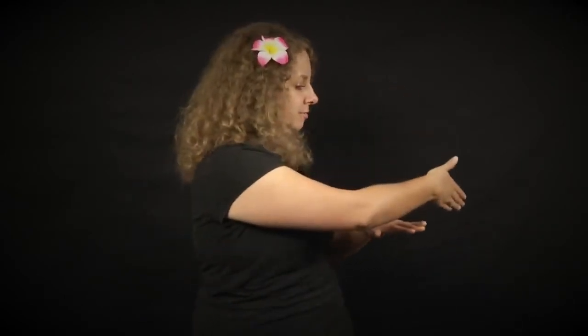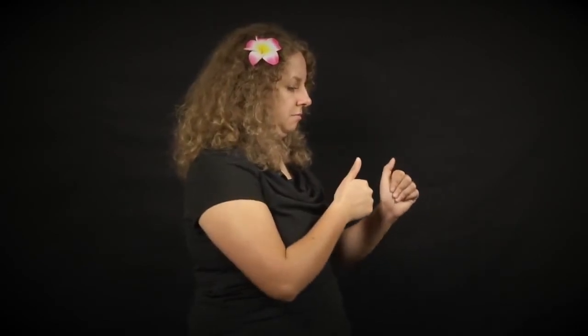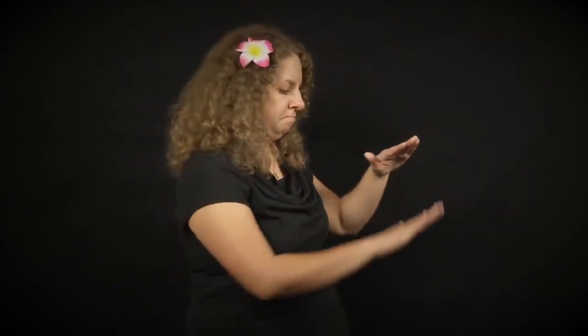Above or over. Across or cross, or to go across, to go over. At is a very English sign that you probably won't be using very much, but you may see people who sign in the more English spectrum signing at. Behind. Below, or beneath, or under, or bottom. By, or near, close to, or adjacent.